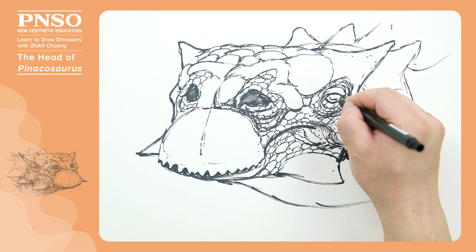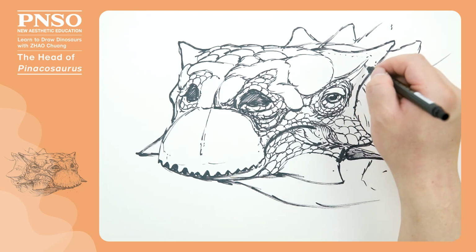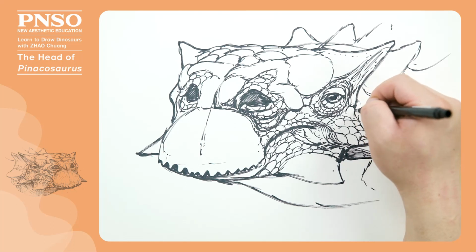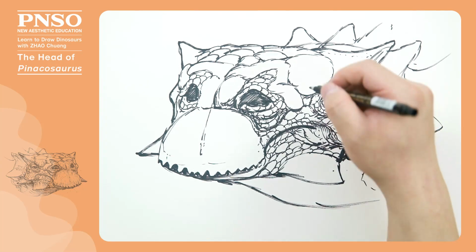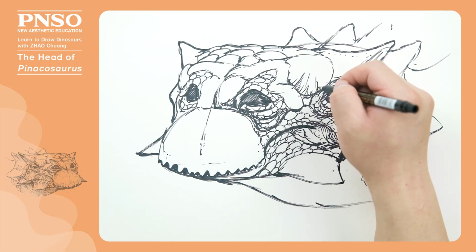After that, let's draw its pupil, leaving a highlight. On this keratin, we can draw the texture of scratches. Here is located its ear, which can be shown slightly. We can draw some textures on these keratinous structures and all the bumps.